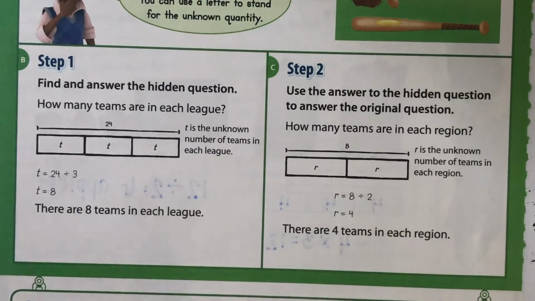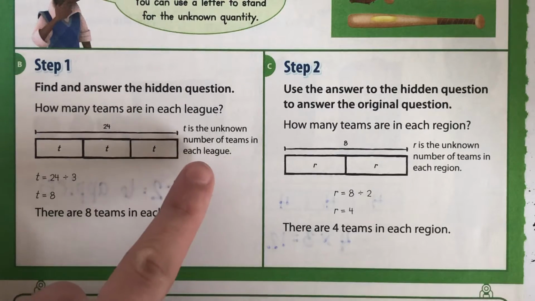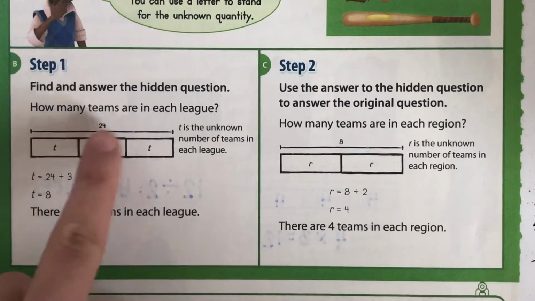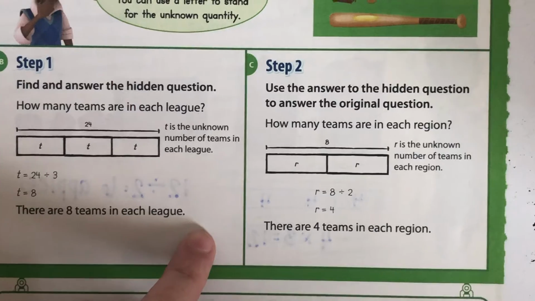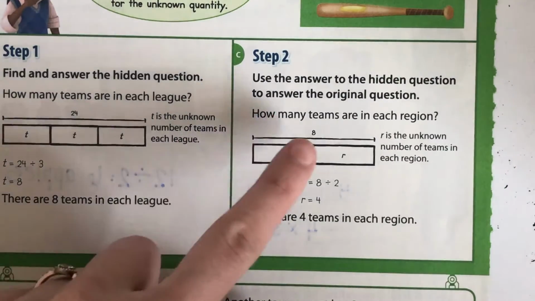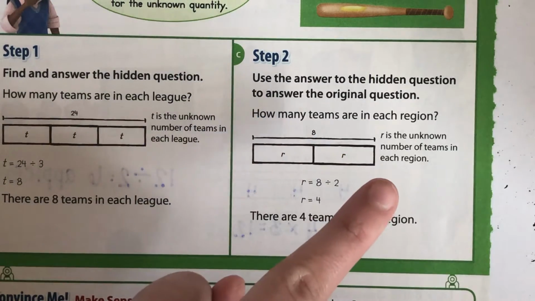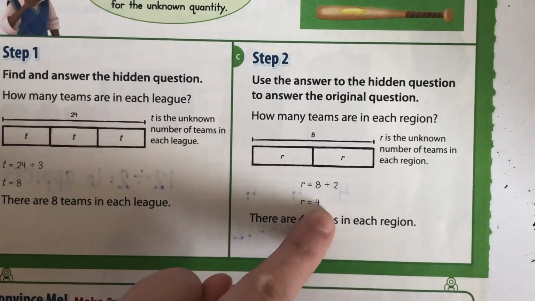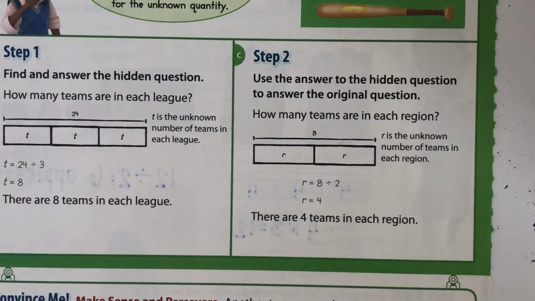Let's find and answer the hidden question. How many teams are in each league? T is the unknown number of teams in each league. If we take 24 divided by how many boxes there are, which is 3, we get 8, meaning there are 8 teams in each league. Use the answer to the hidden question to answer the original question. How many teams are in each region? There are 2 regions. R is the unknown number of teams in the region. R equals 8 divided by 2, and R equals 4. There are 4 teams in each region. Okay?